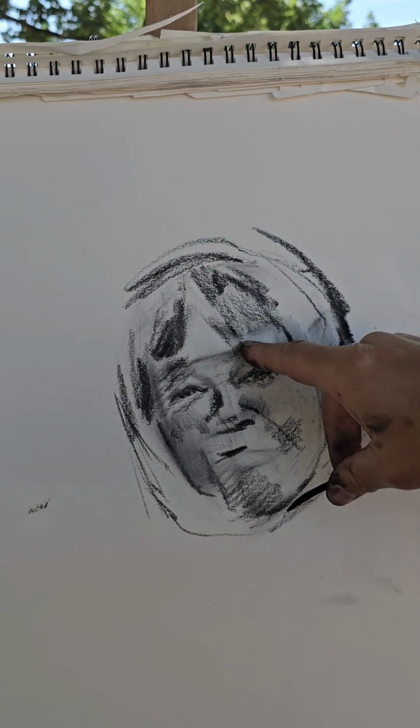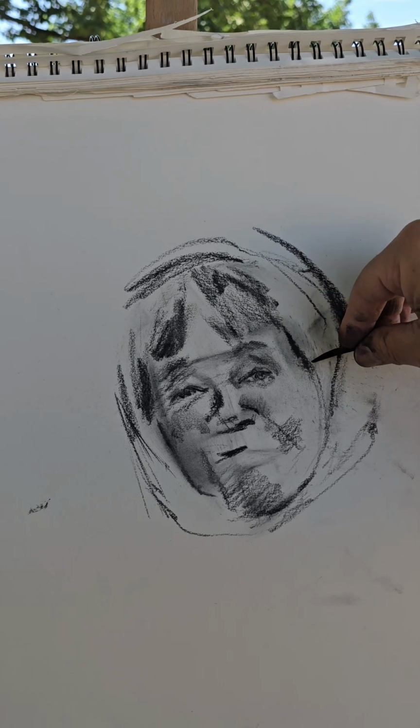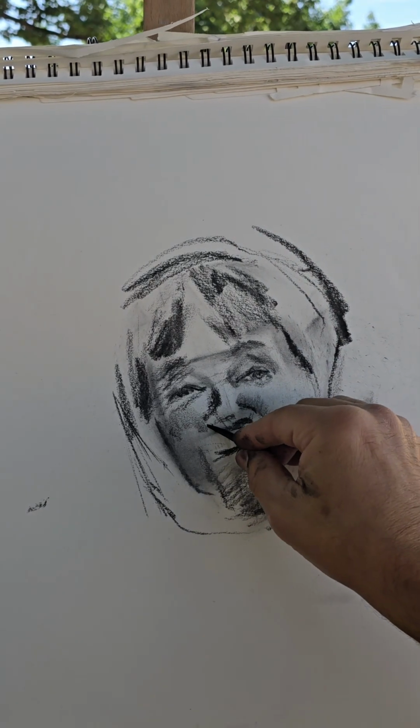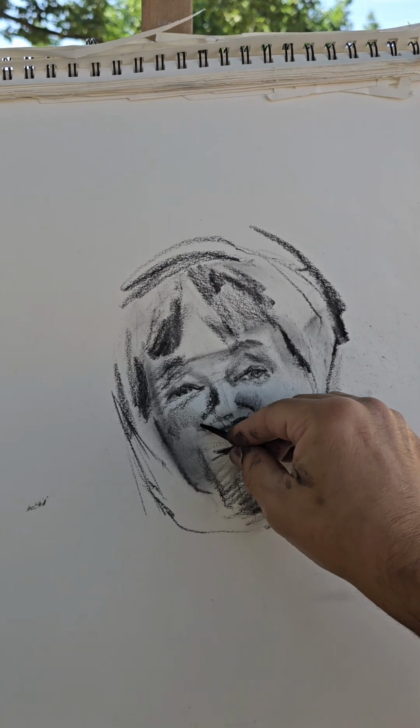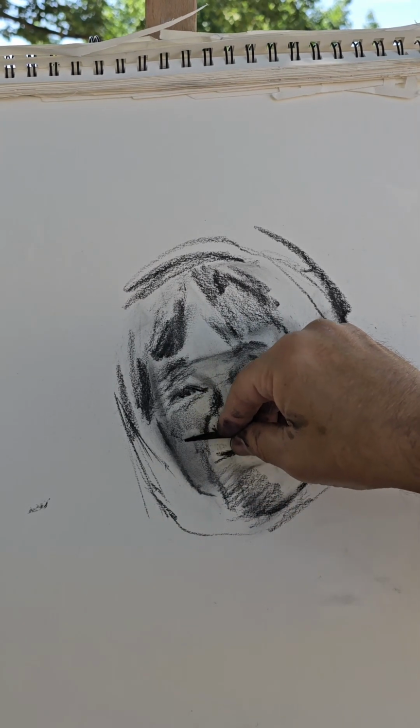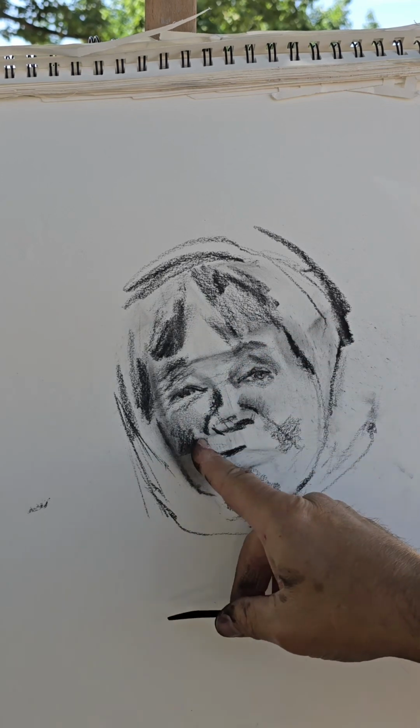Eyebrow, hairline, nostril, the other side of the nostril, and that soft dark tonal value here.